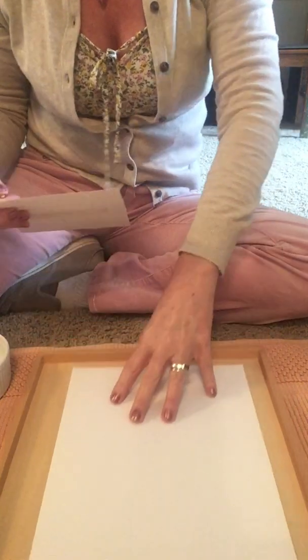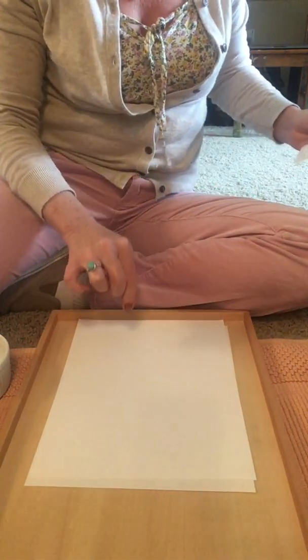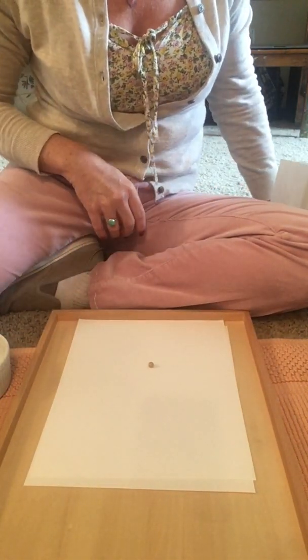And a line ends with a point. So here's a point. You're familiar with this point. Let me put this point right here so we can see it better. All right, let's look at this point. Do you recognize this golden bead?